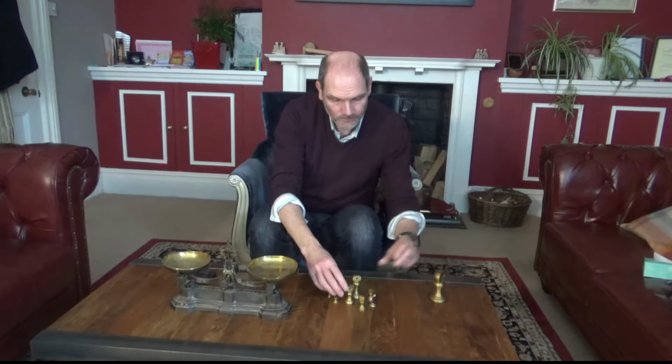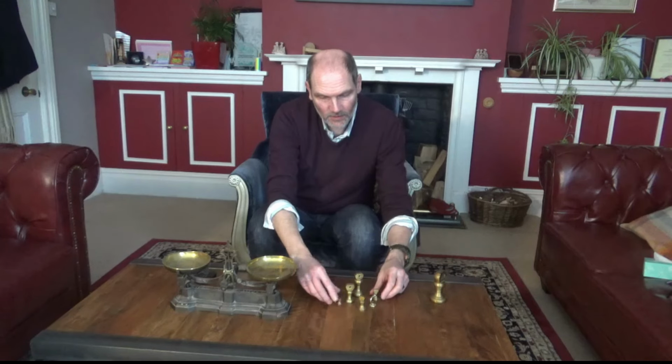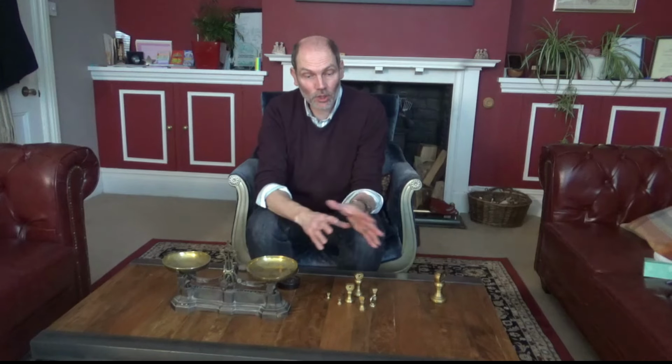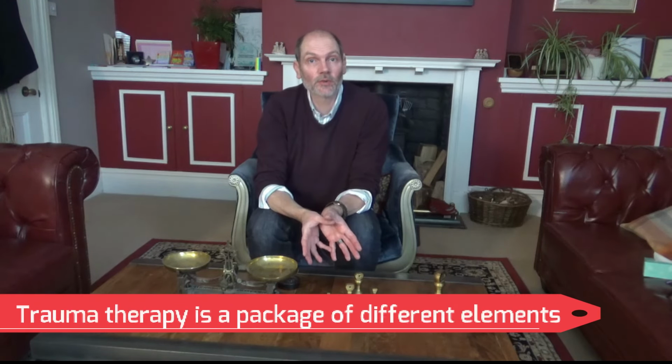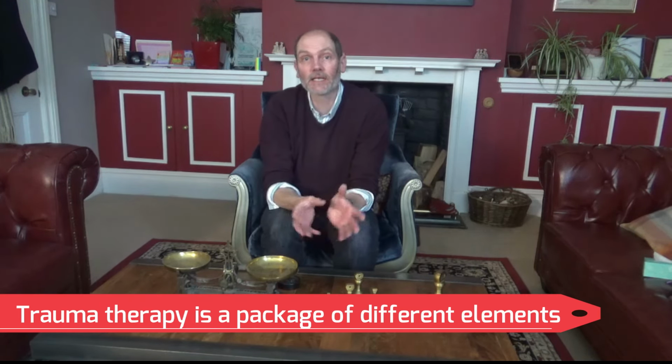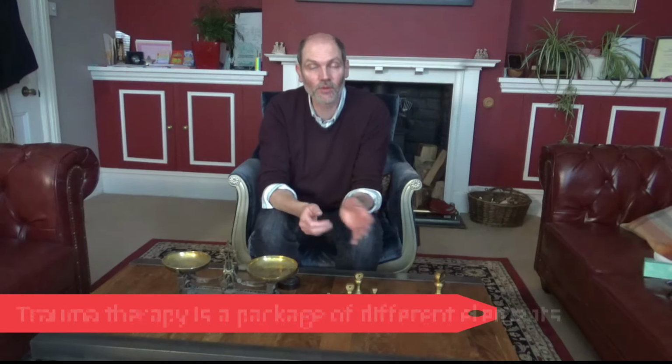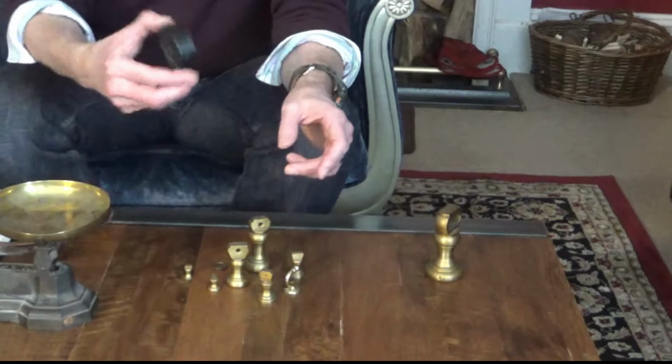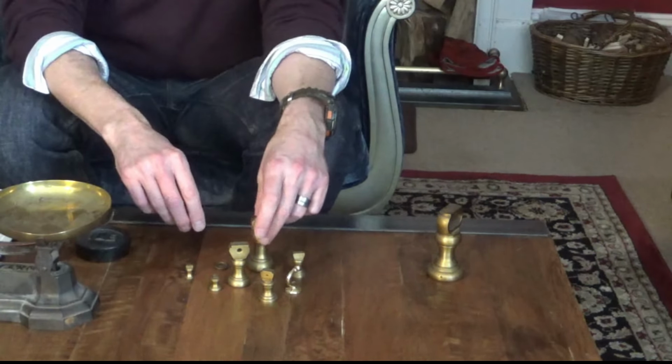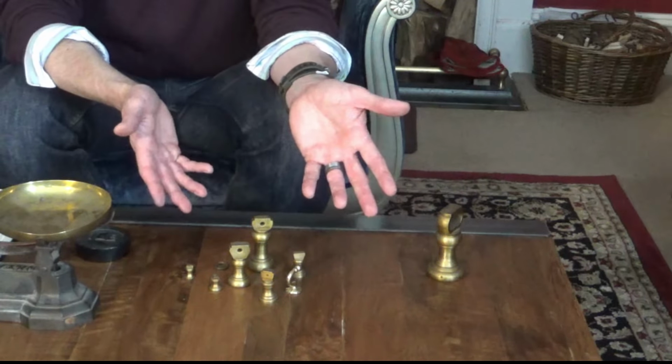Here we have the different components of the trauma therapies that can take place. What we're looking for is a balancing of the scales. We have our trauma, our weight, and we have the different components of the package of trauma therapy, because trauma therapy isn't just one thing, it's a package of things. I'm going to talk you through these step by step. These are our different components of the trauma therapy, and in no particular order, I see them as being seven factors realistically.